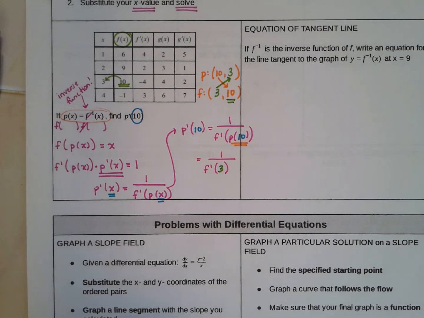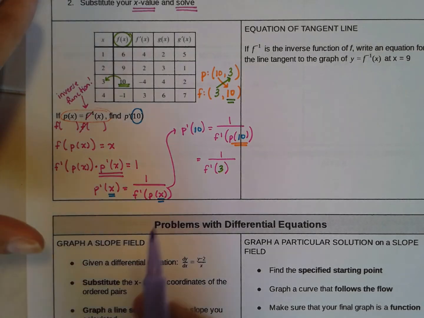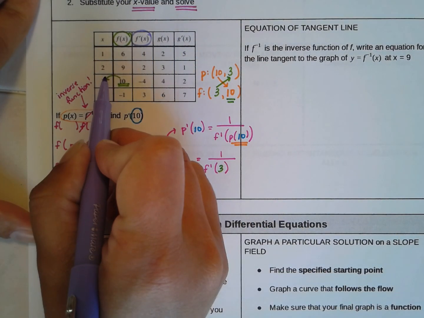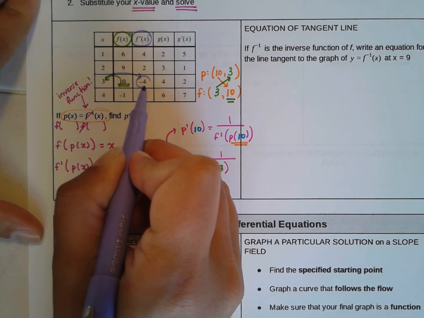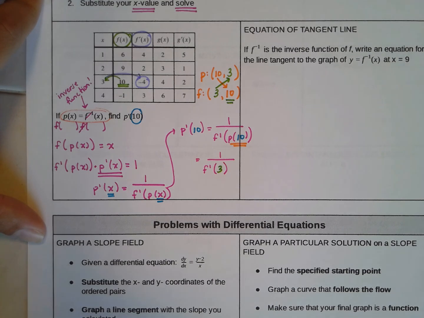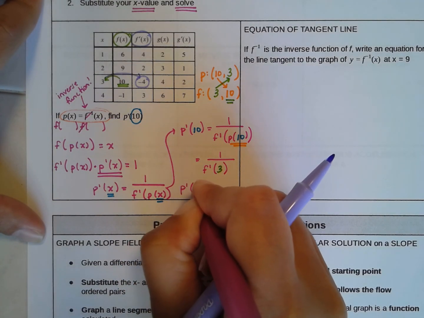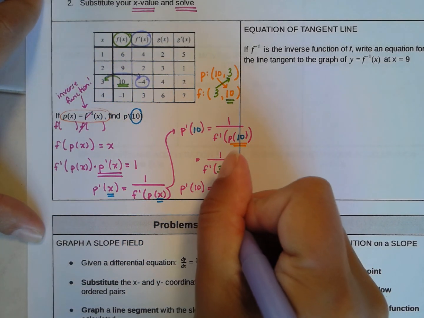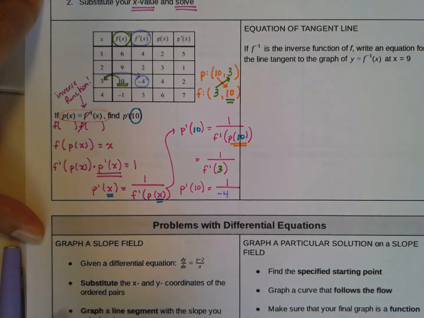Again, I can go back to my table to find this information. So f prime of 3 just means look at the f prime of x column. When x is 3, f prime is -4. So p prime of 10 would be 1 over -4. And that would be my final answer.